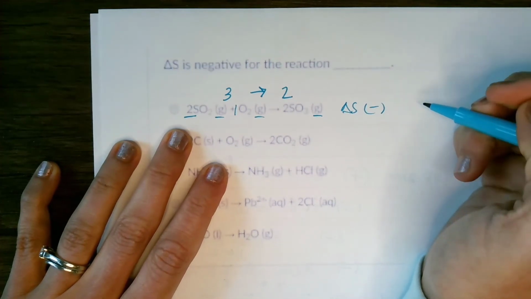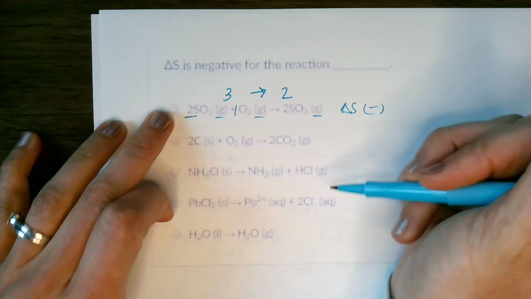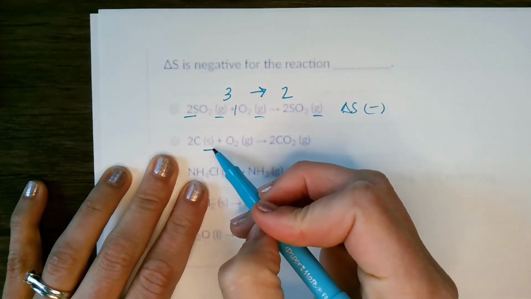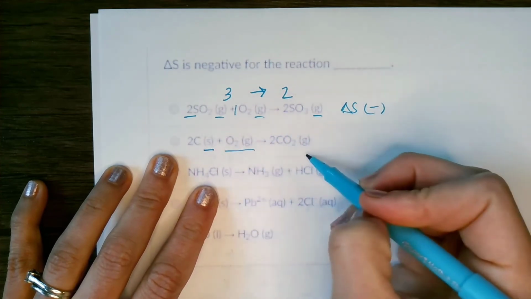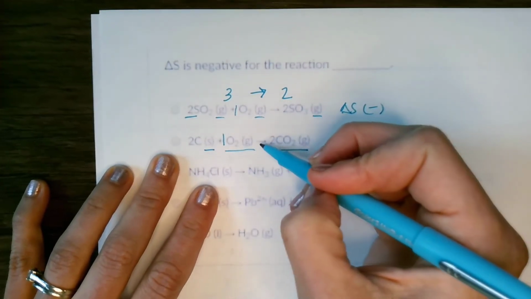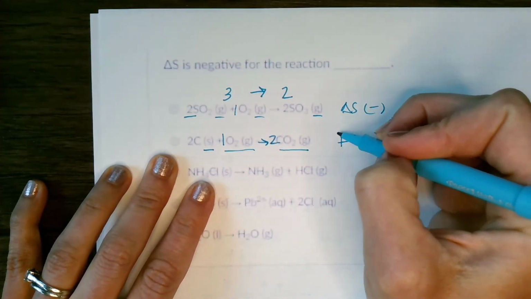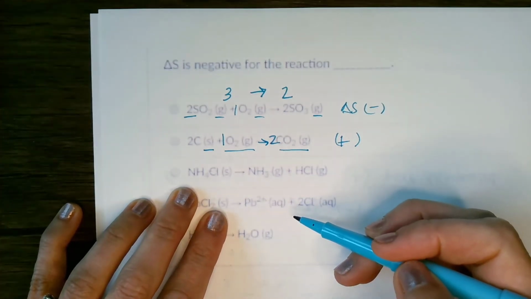Oh, yeah, our delta S would be negative for that. Okay, well, let's keep looking and see if there were any other options or if this is our answer. All right, this one we have a solid, and solid's going to drop out here. So let's look at our gas compared to gas. 1 mole to 2. No, that's becoming positive.